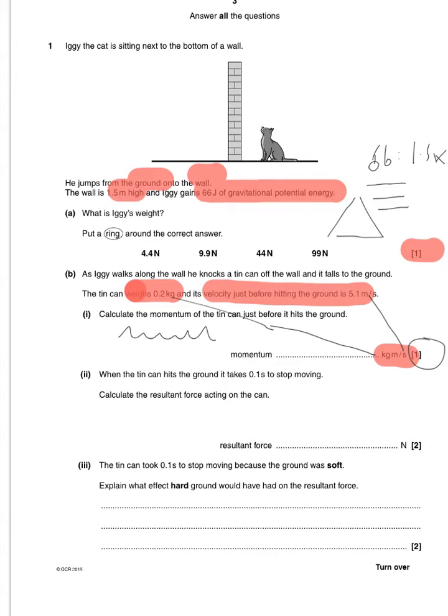Next one, when the tin can hits the ground, it takes 0.1 seconds to stop moving. Calculate the resultant force. Okay, so we've got 0.1 seconds to stop moving. We need to calculate the resultant force. It's not giving us much in the question, so what we need to think there, if we've only got one value, that's 0.1 seconds, where are we going to get another value from?